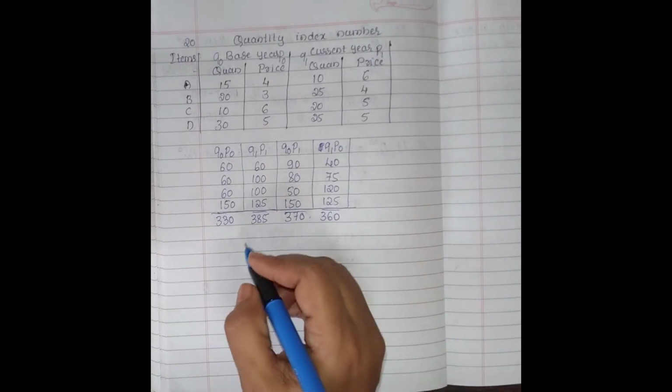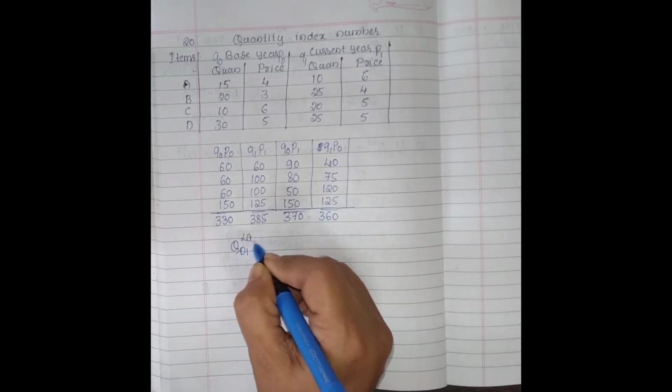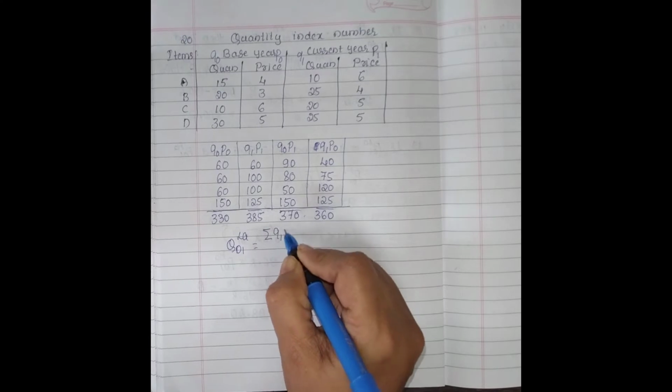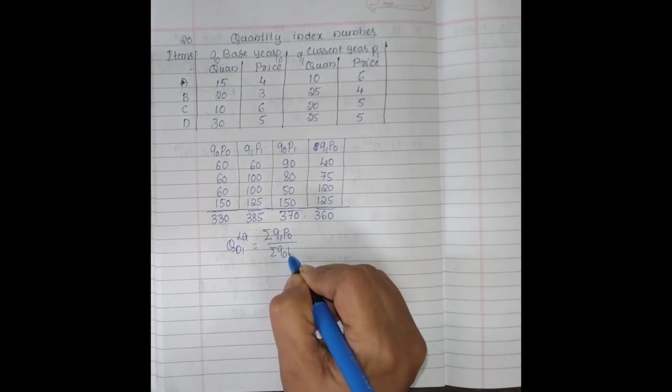Formulas you have to take as Q01 of last years is equals to Q1 P0 divided by summation of Q0 P0.